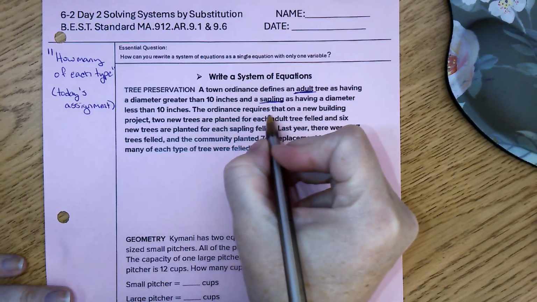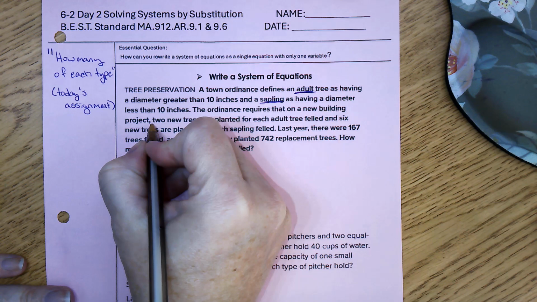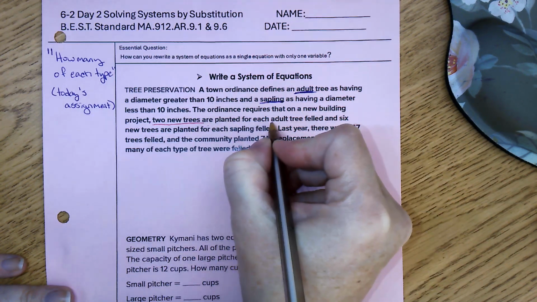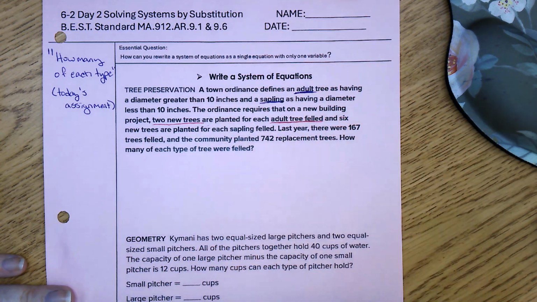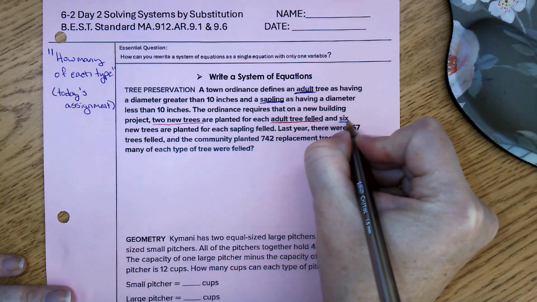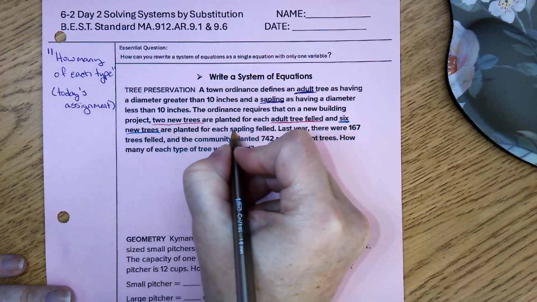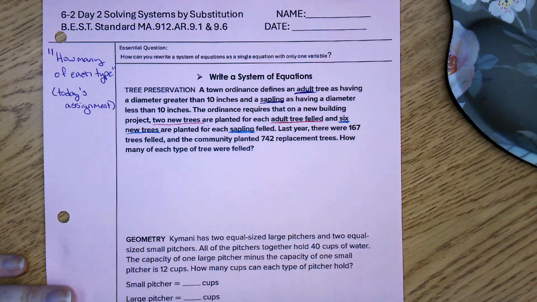The ordinance requires that on a new build project, you get 2 new trees planted for each adult tree that fell, all right? So you cut down an adult tree, you got to plant 2 more in its place. Got it. And you have to plant 6 new trees for each sapling you cut down. Okay, so far so good.